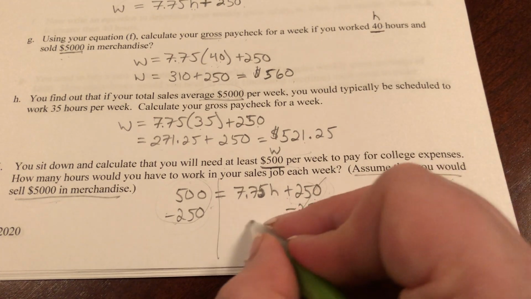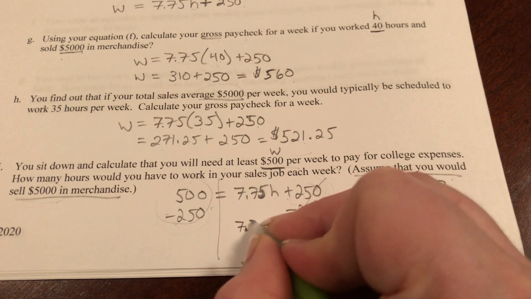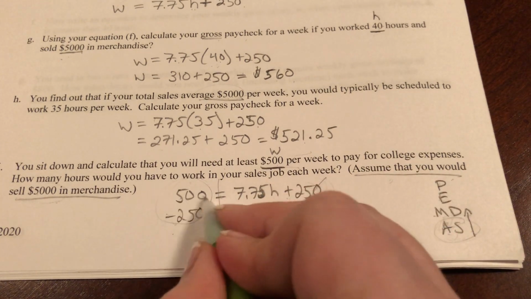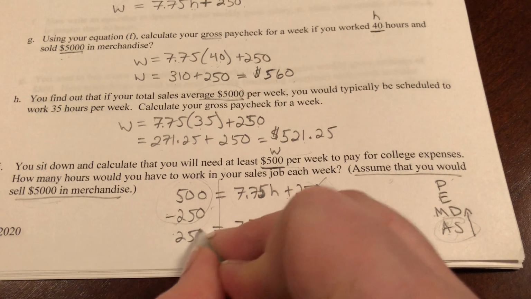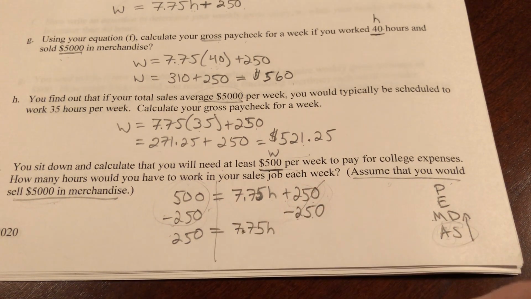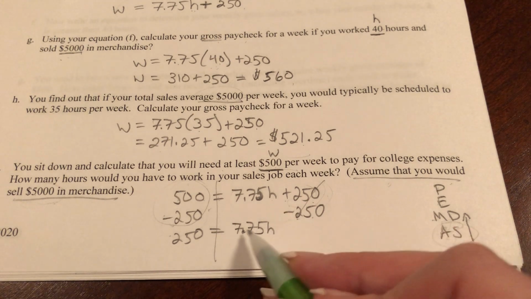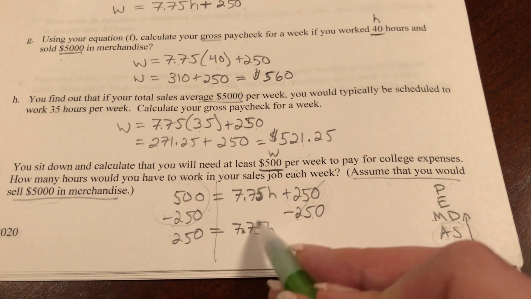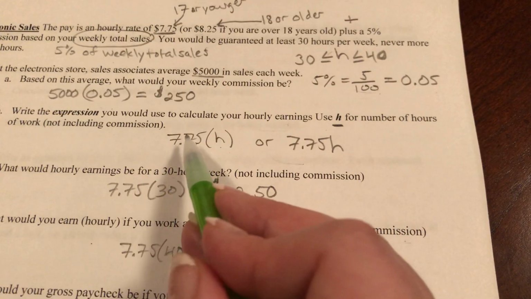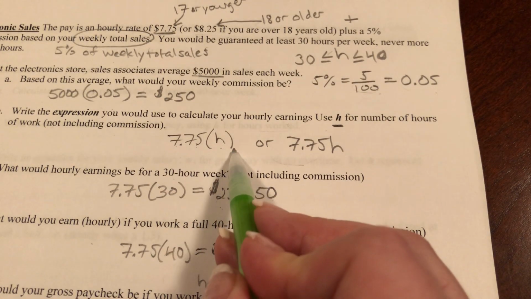This zeroes out, leaving me with just 7.75H. Now over here, 500 minus 250 equals 250. And now I can undo the last number that's still attached to my variable. Now, 7.75 is attached through multiplication. Remember, we set this up originally to be a multiplication problem. The hourly pay times number of hours.